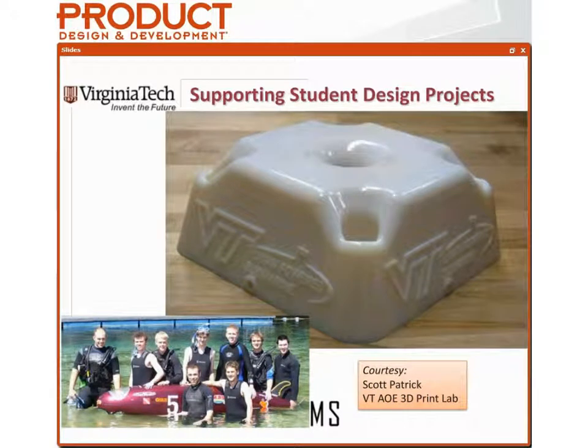Another use case here is from a senior design team in the Aerospace and Ocean Engineering Department at Virginia Tech. In our AOE 3D printing lab, we've got 2 Objet 30s. And here's an example from our human-powered submarine team. This is a team that has to create a submarine that is completely human-powered, and they have to design and build this thing from scratch, from the bottom up, every year. And here's a sample part that was printed on an Objet.